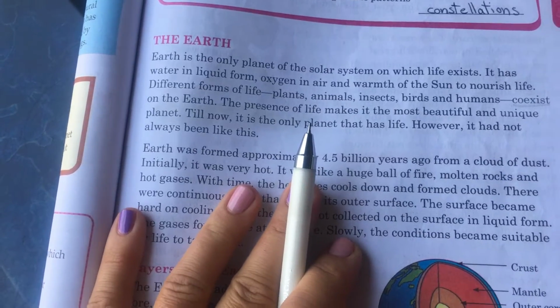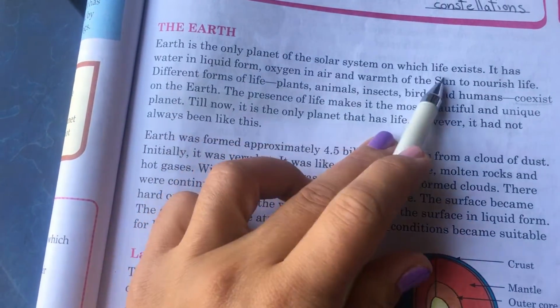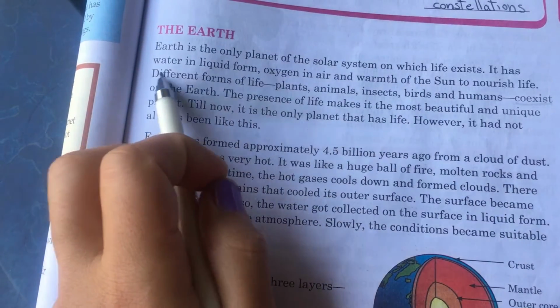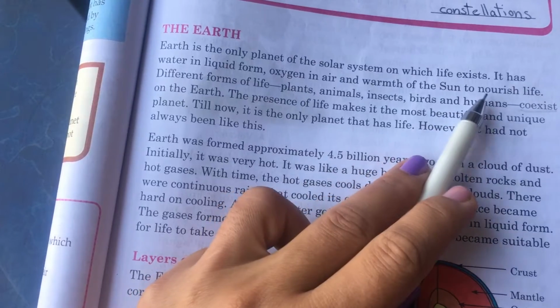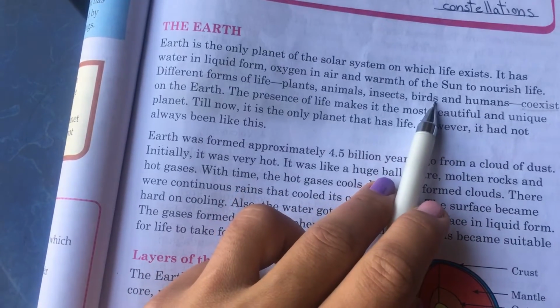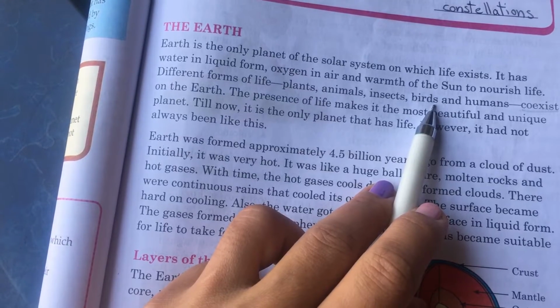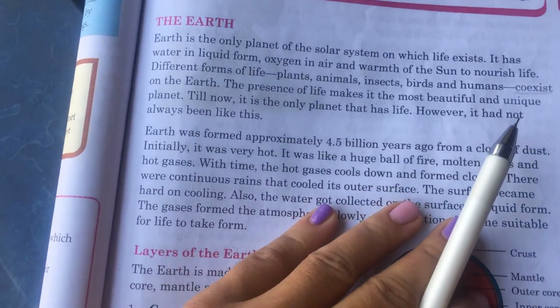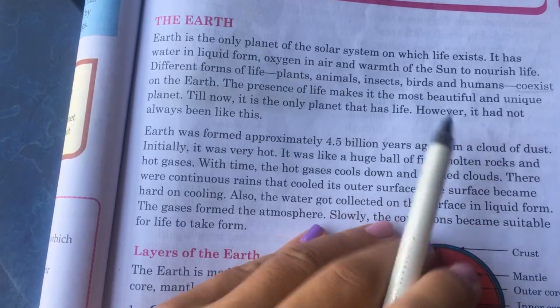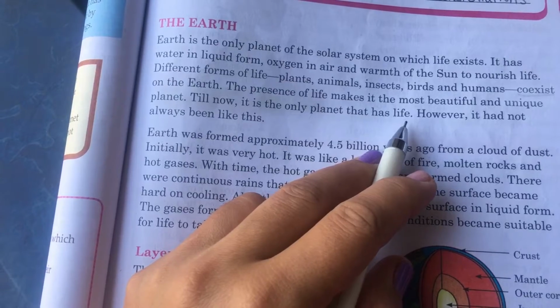Now the Earth. Earth is the only planet of the solar system on which life exists. It has water in liquid form, oxygen in air, and warmth of the Sun to nourish life. Different forms of life, plants, animals, insects, birds, and humans coexist on Earth. The presence of life makes it the most beautiful and unique planet. Till now, it is the only planet that has life.